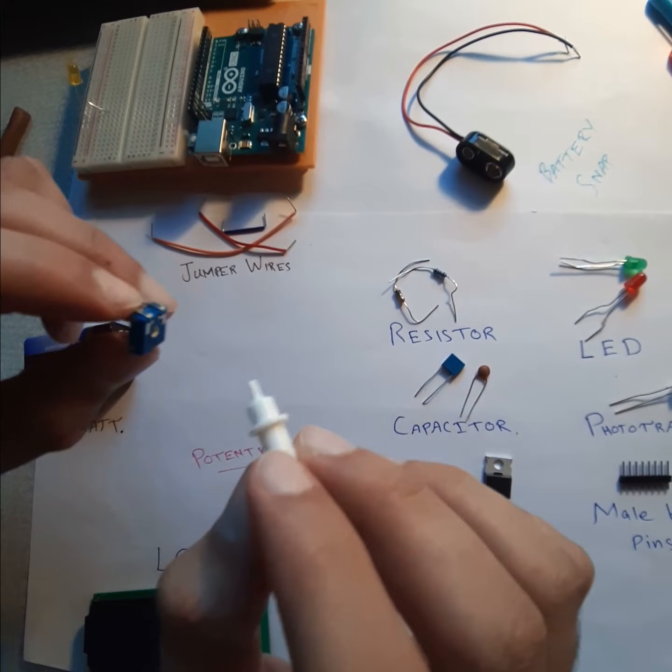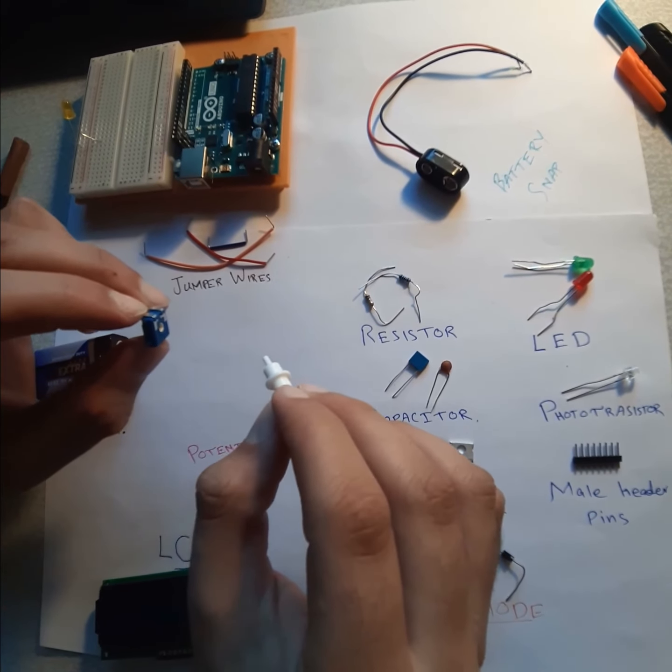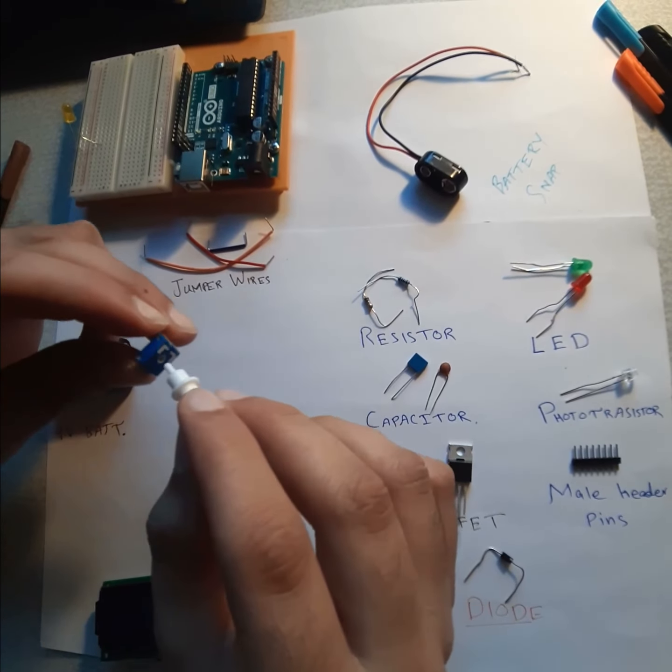That's why it is very useful in many sensor circuits and control circuits, where we can change the value of our resistor without replacing the resistor. Just by changing the knob, we can use some other value in the circuit.